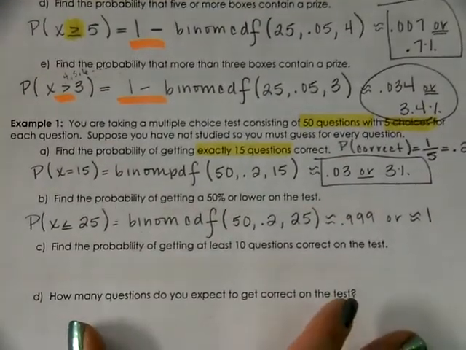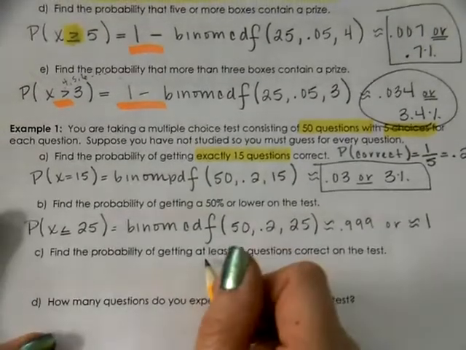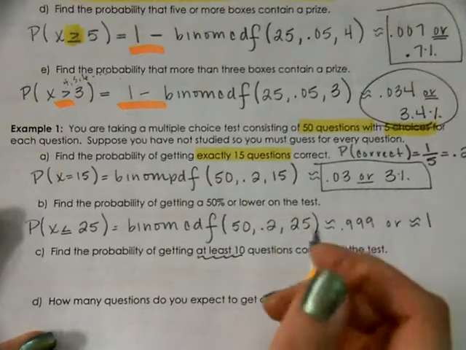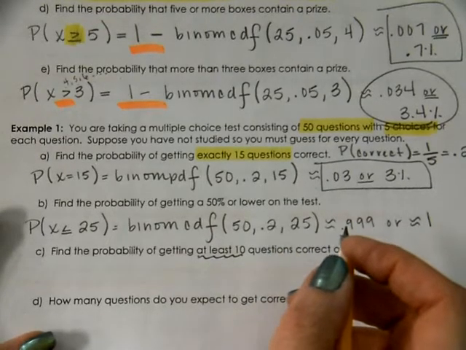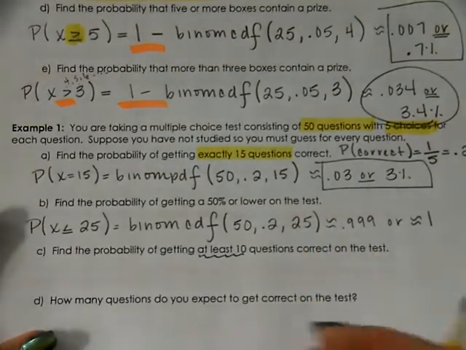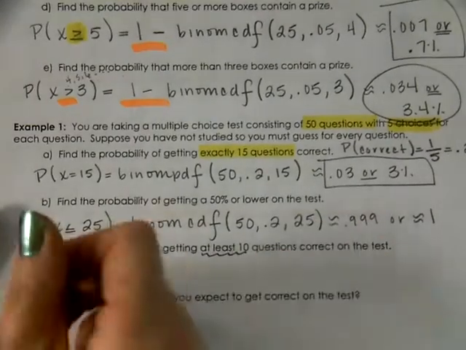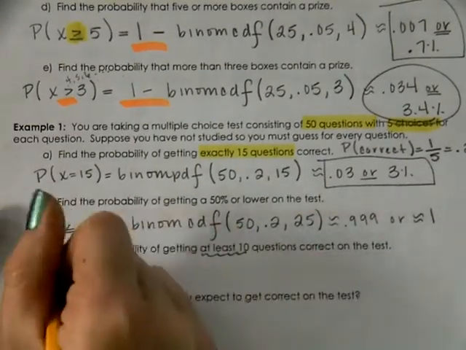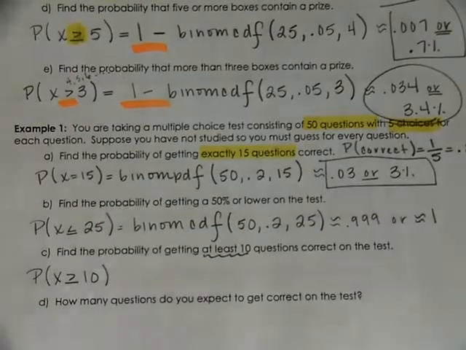Find the probability of getting at least 10 questions correct on the test. What does at least 10 mean? Like, I'm at least 30 years old. Unfortunately, I'm not 30 or lower. It's 10 or higher. So the probability of at least 10 means the probability X is greater than or equal to 10.